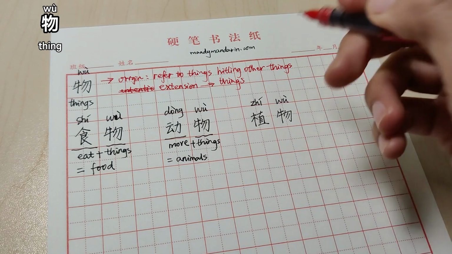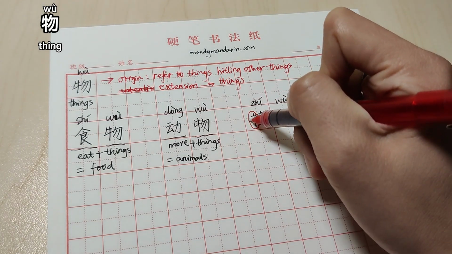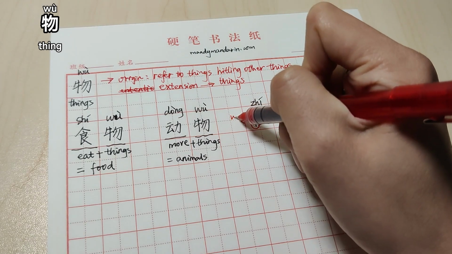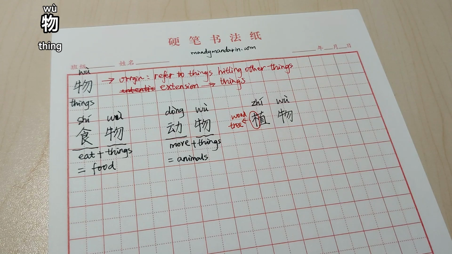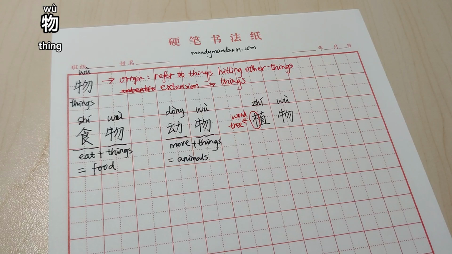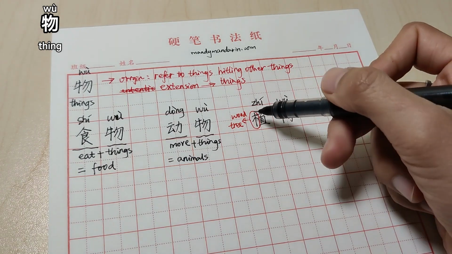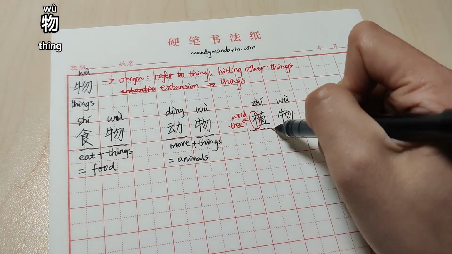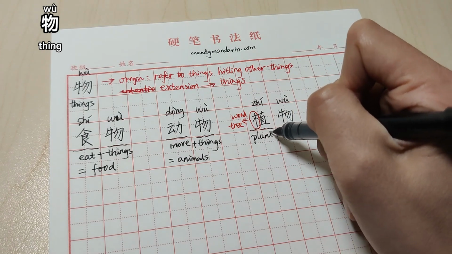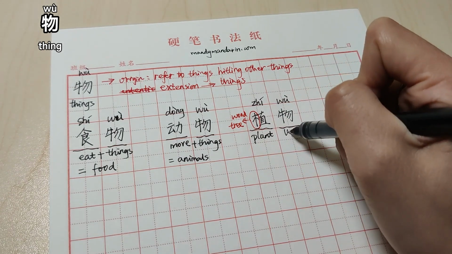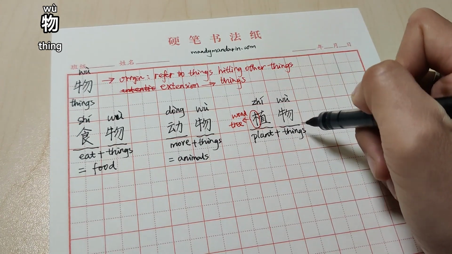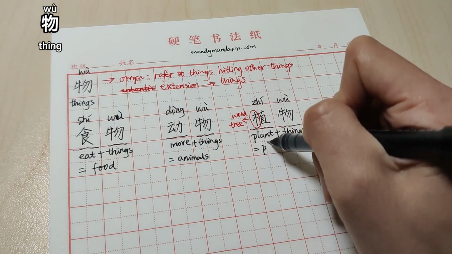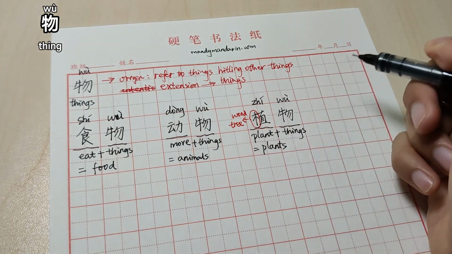The zhi on the left side, this is the wood and tree radical. We just talked about it in the wood and tree radical videos. And the zhi is related to wood or tree, and the zhi means to plant. Wu is things. So the thing to plant, that is just the plants.